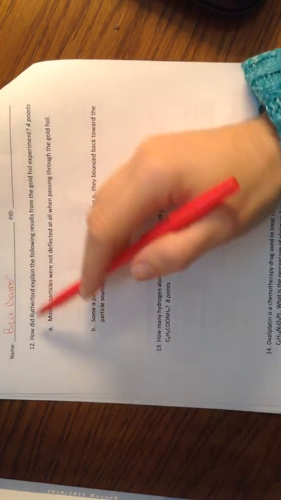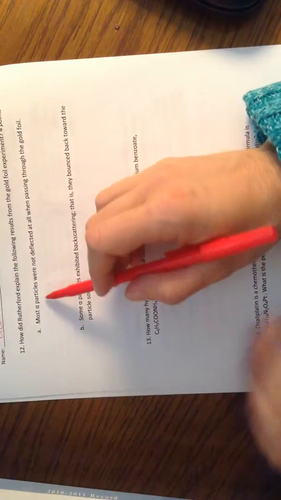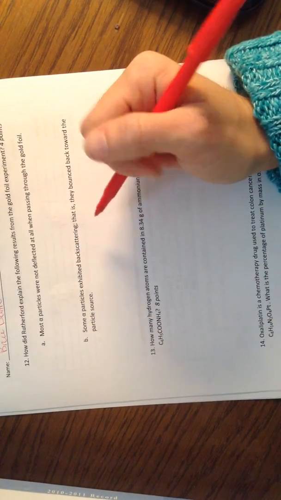Alright, on to part 4 of the exam key. Okay, we are on number 12 now. How did Rutherford explain the results of the gold foil experiment? Alright, the first observation. Most alpha particles were not deflected at all when passing through the gold foil.